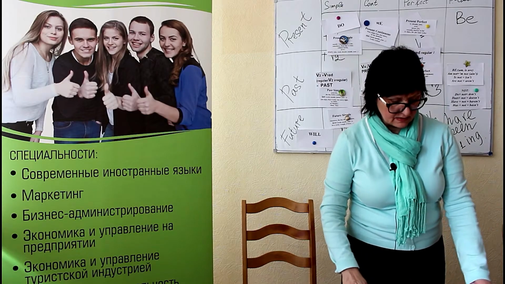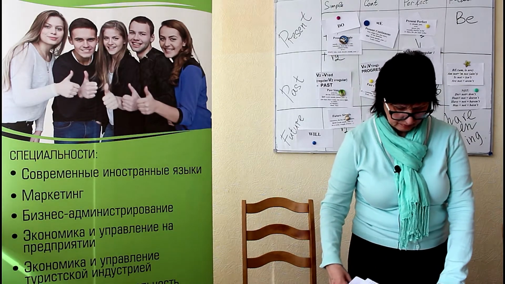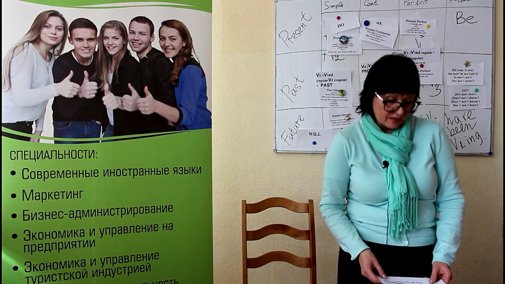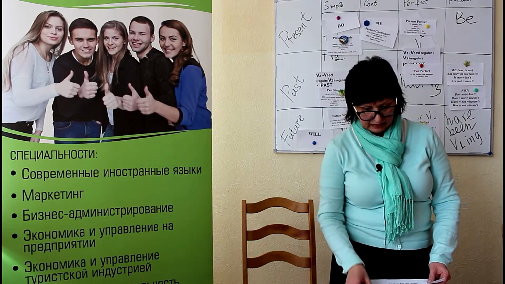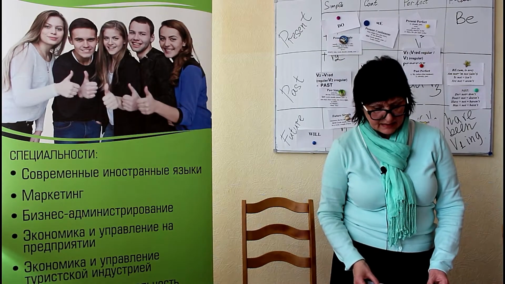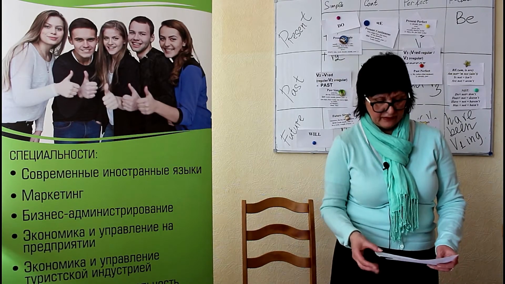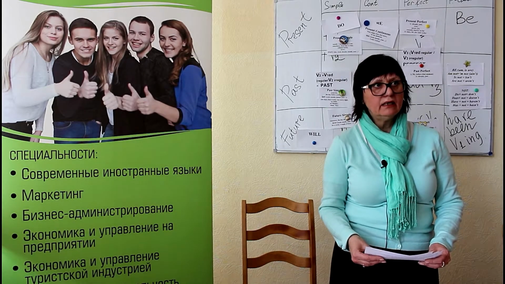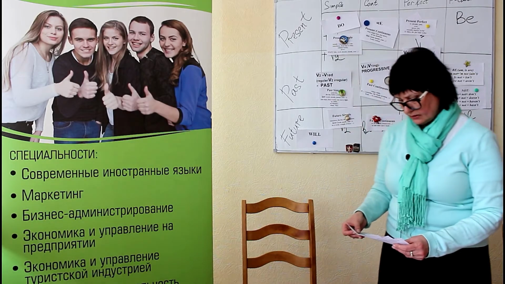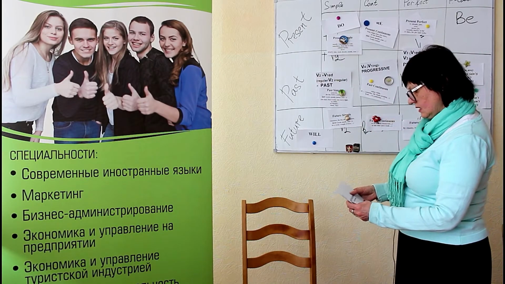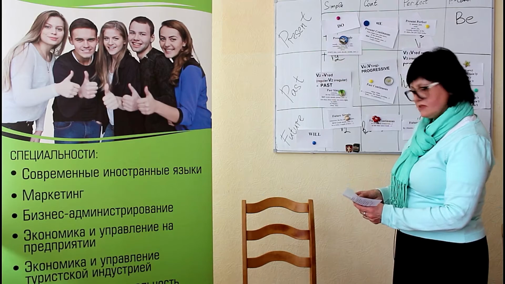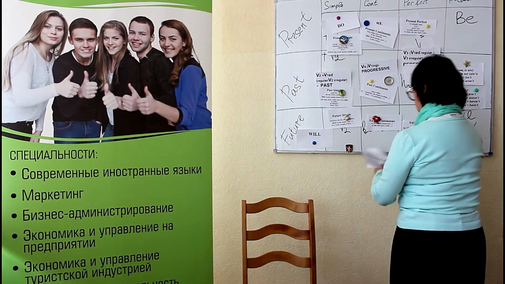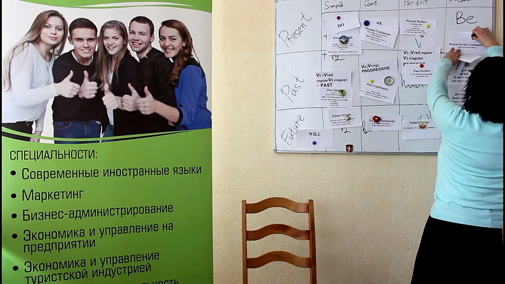And the last, the fourth aspect, perfect progressive tense or perfect continuous tense. Generally, this tense expresses the duration of the action, answering the question, how long has it been happening? And the prompts for this group of tenses are since and for. How long?